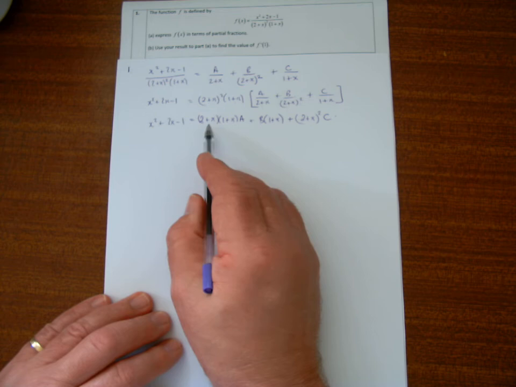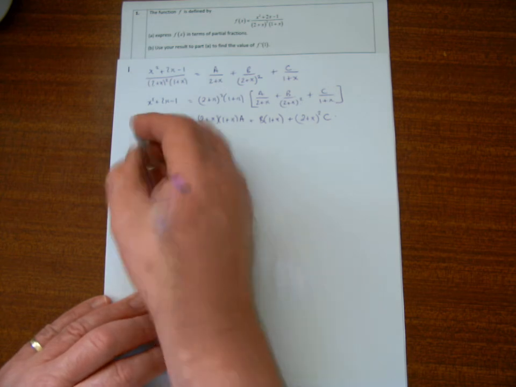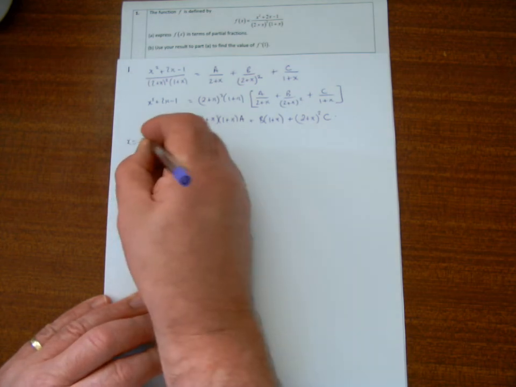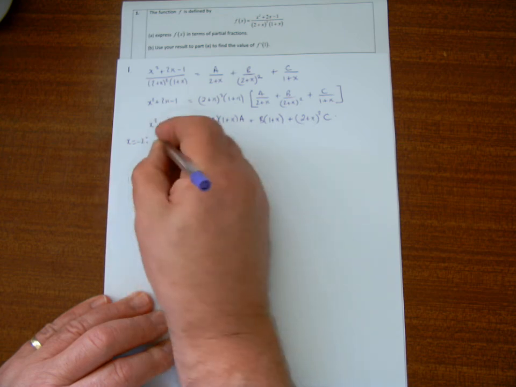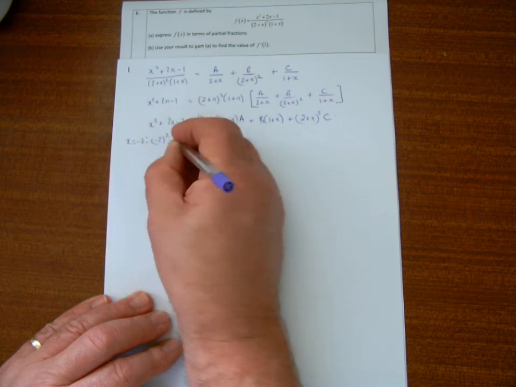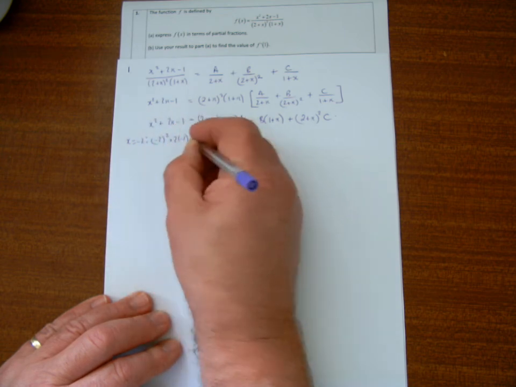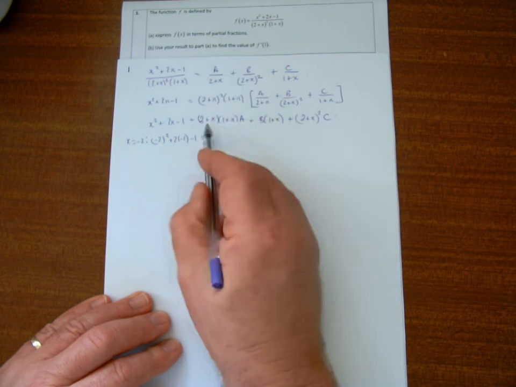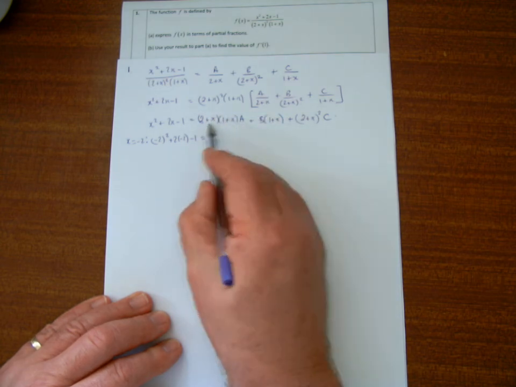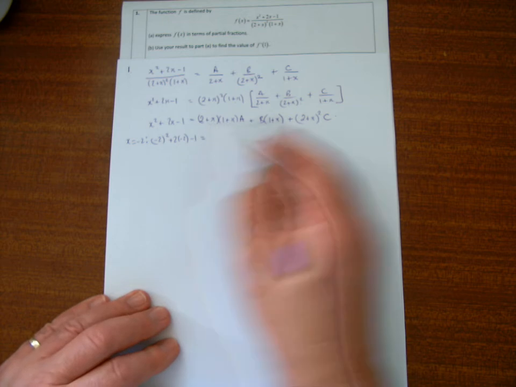So what I do now is pick a value of x to make the value of these brackets 0. So the first value I'll pick as x is minus 2. So that's the square of minus 2, plus 2 lots of minus 2, minus 1. When I put minus 2 in there, that is 0. So the whole expression is 0 because I'm multiplying those three together, and one of them is 0.